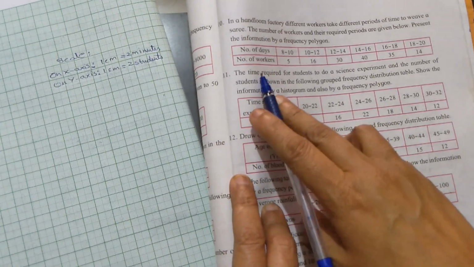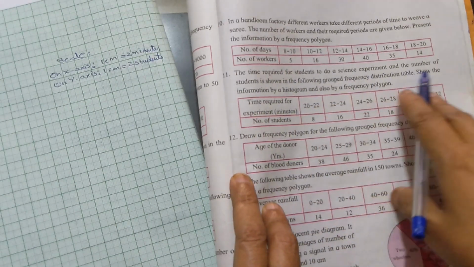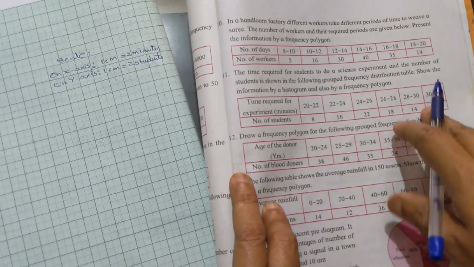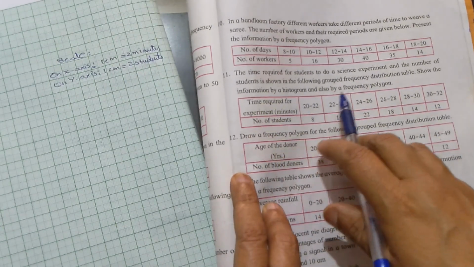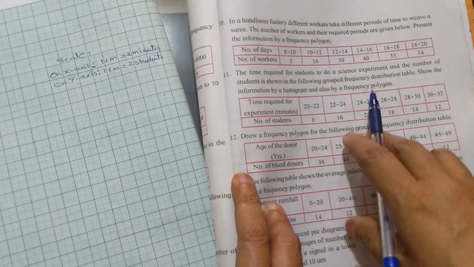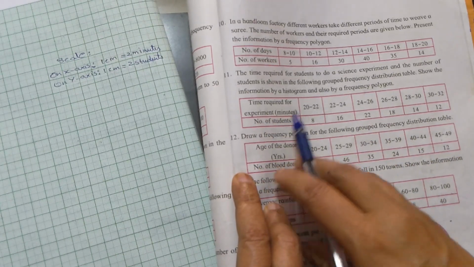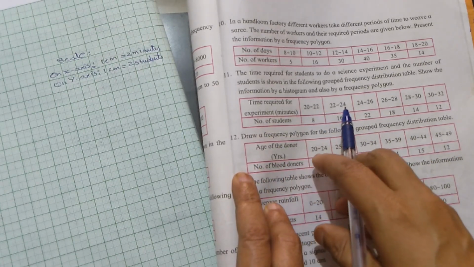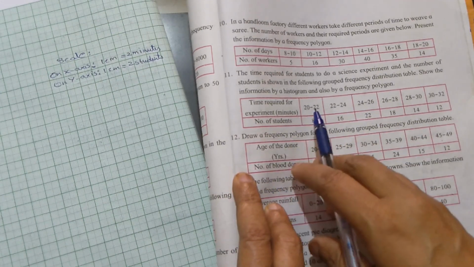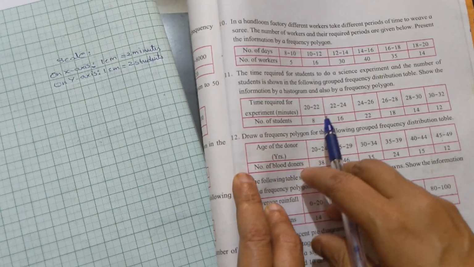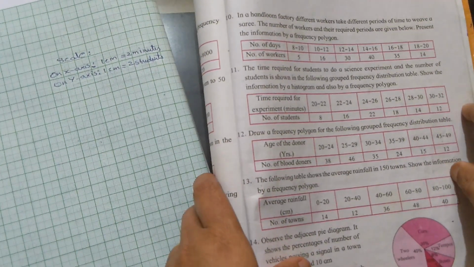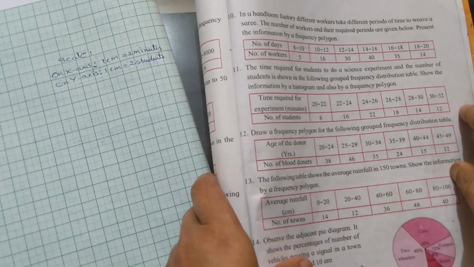Now sum number 11, the time required for students to do a science experiment and the number of students is shown in the following group frequency table, that is this table. Show the information by histogram and also by a frequency polygon. So we have to draw both histogram and frequency polygon. Time required for experiment in minutes is given 20 to 22, 22 to 24, 24 to 26 and so on, and number of students who took this much minutes to complete the experiment is 8 students to complete within 20 to 22 minutes and so on. So we have to draw histogram and also frequency polygon.